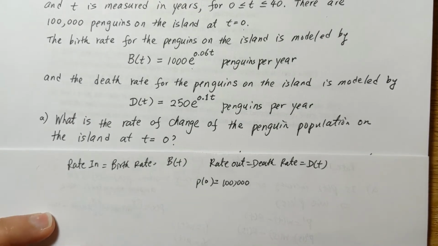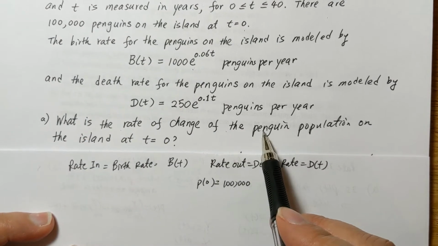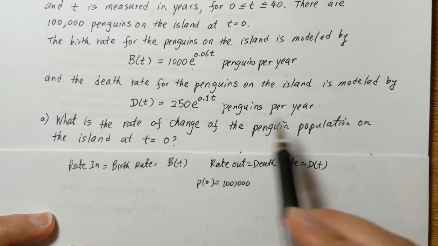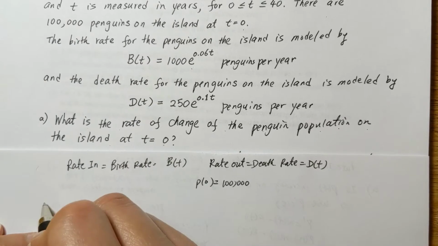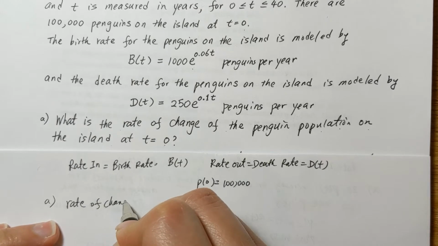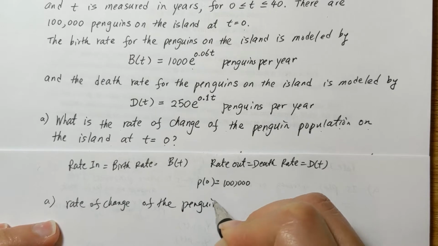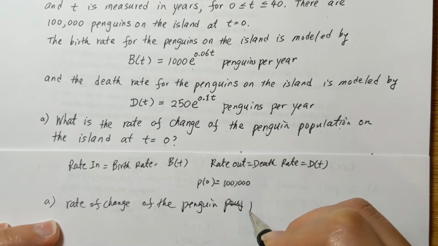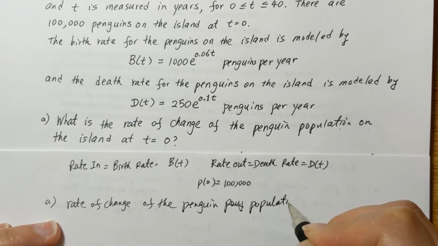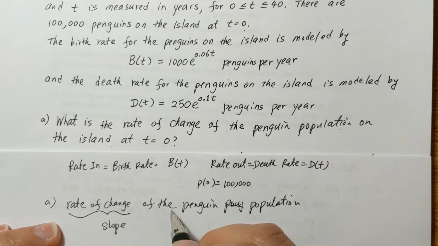Now let's take a look at part A. What is the rate of change of the penguin population on the island at t equals 0? Keywords: rate of change of the penguin population. Rate of change means slope.